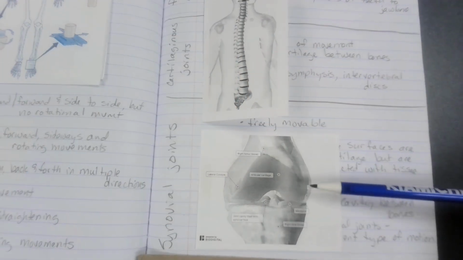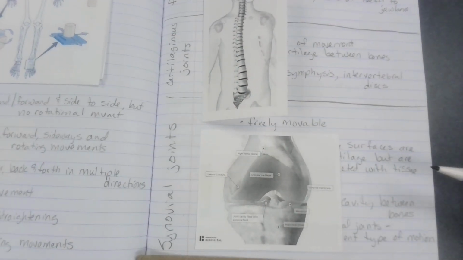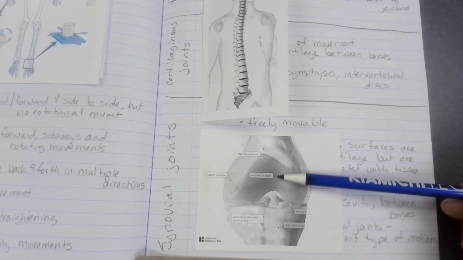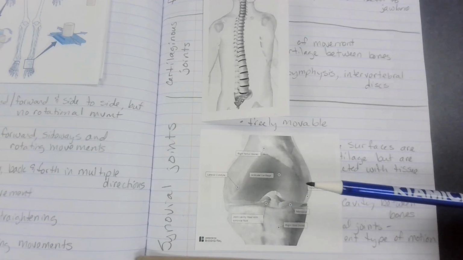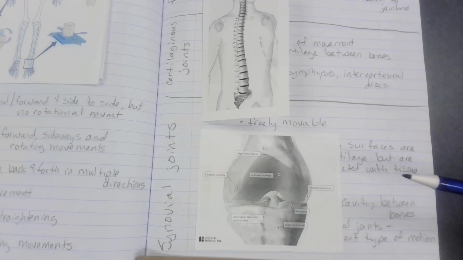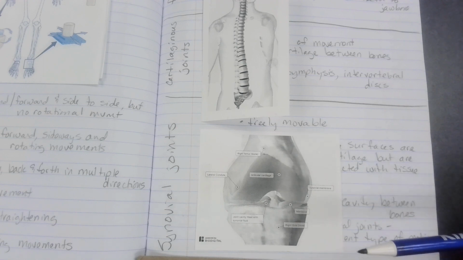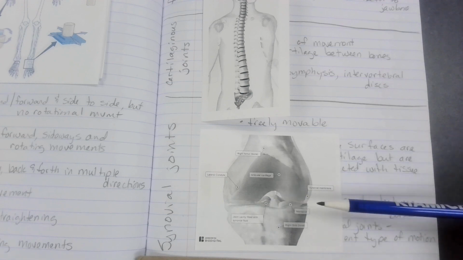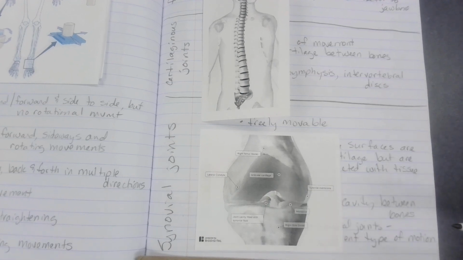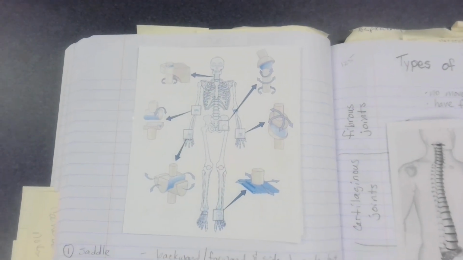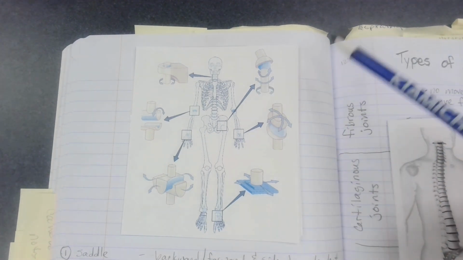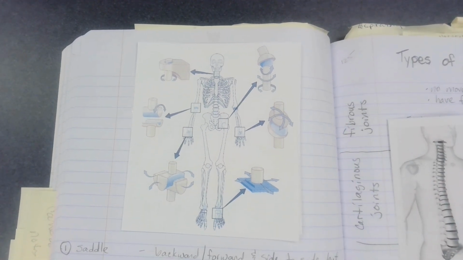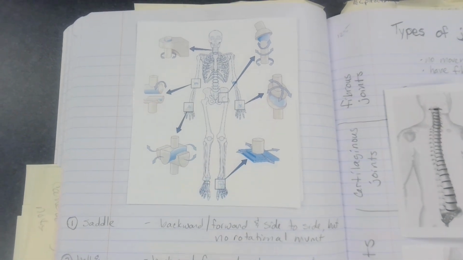And so our picture right here represents one of our synovial joints. Our articular cartilage, that's the cartilage that is on that bone right there where those 2 surfaces would move against each other. And between here we have our synovial fluid. So 6 different types of synovial joints. This picture represents the 6 different types, and we're going to go ahead and define them.